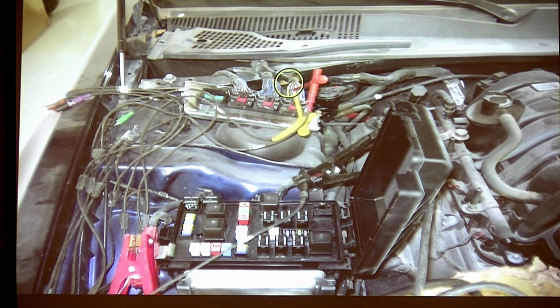I already looked at the wiring colors because I had the wiring diagram. They're twisted, aren't they? So don't I just got to find, how hard is this? This isn't hard. Don't make it hard. Every one of you can do this. You can do this. It's not hard.